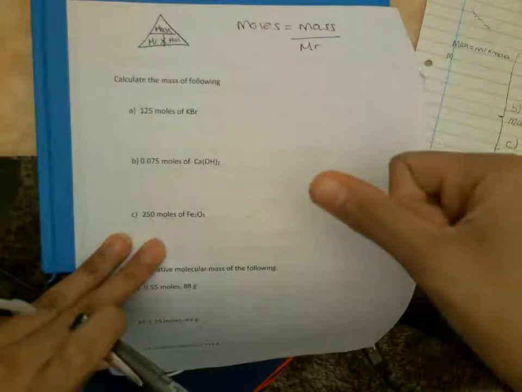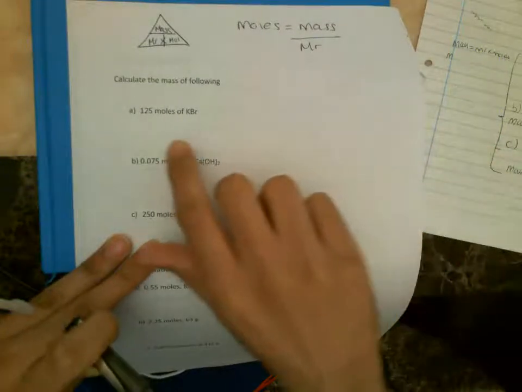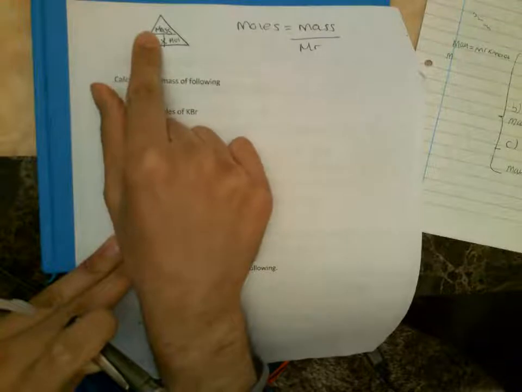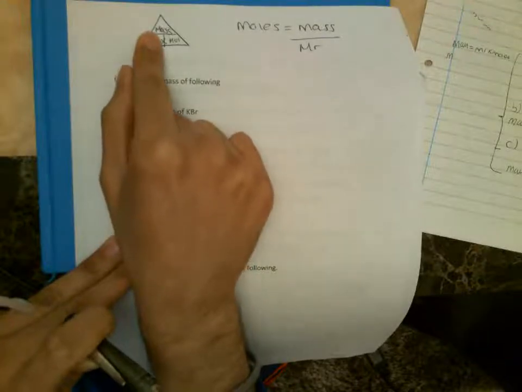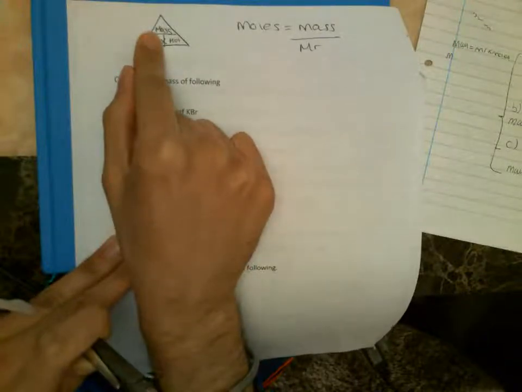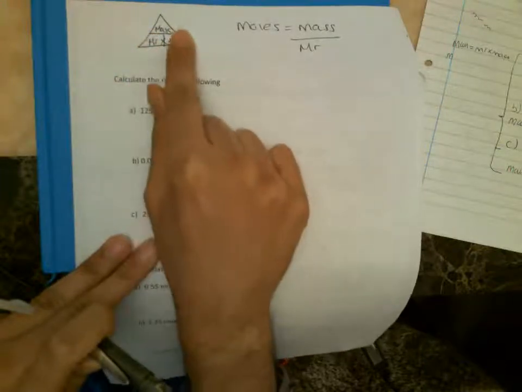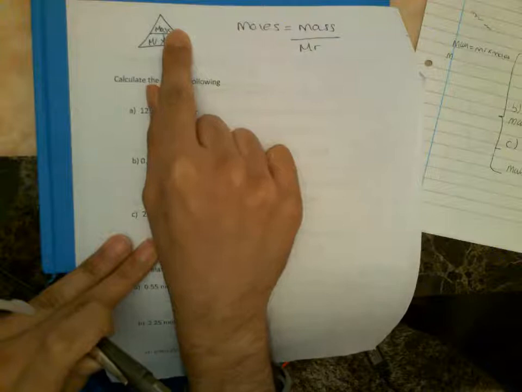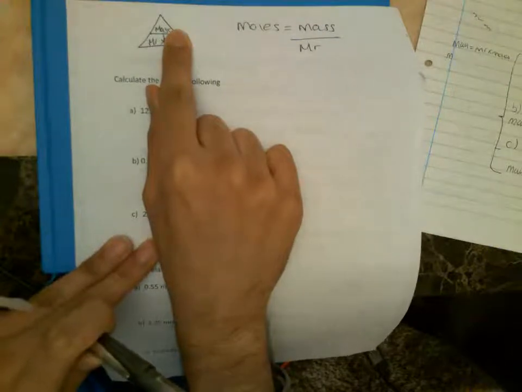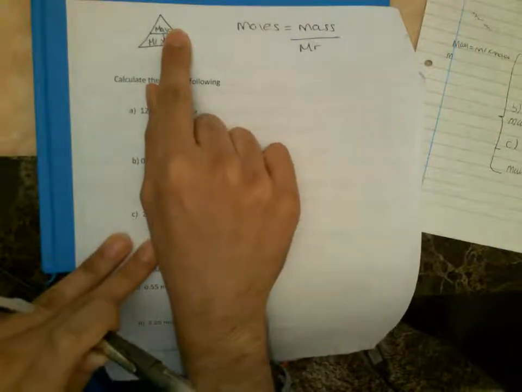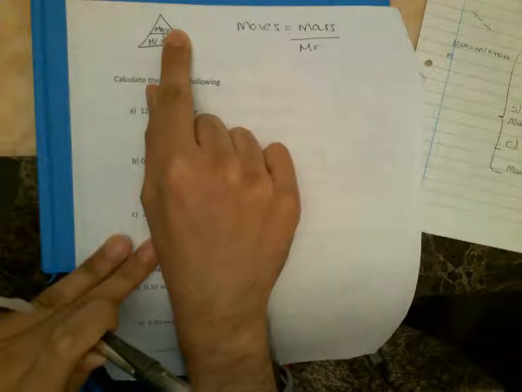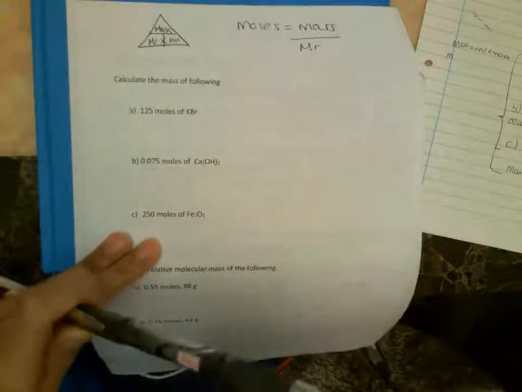Now let's say for some reason we wanted to find out the MR. I would cover MR, and what we have is mass over moles, which would suggest we do mass divided by moles. Now if we wanted to find moles, we'd put our finger over moles, and now we have mass over MR, so mass divided by MR. So that could be a way to do it.